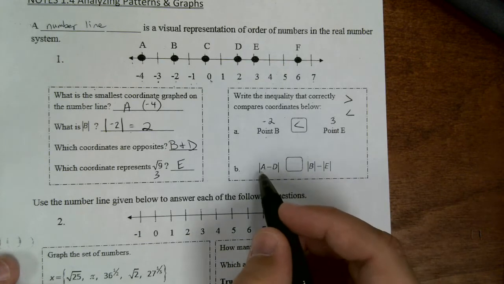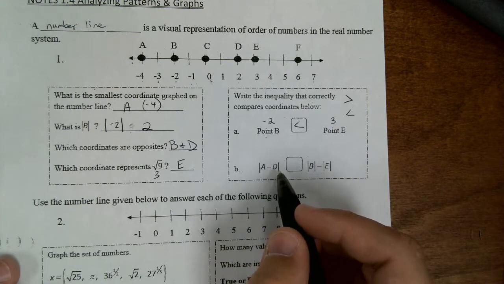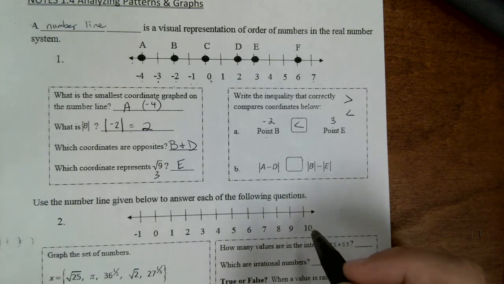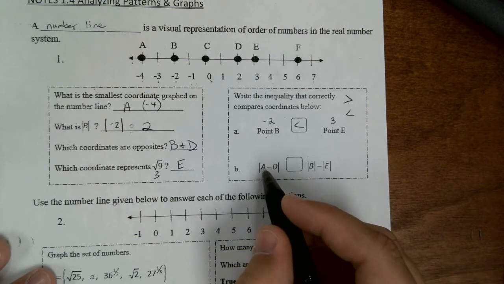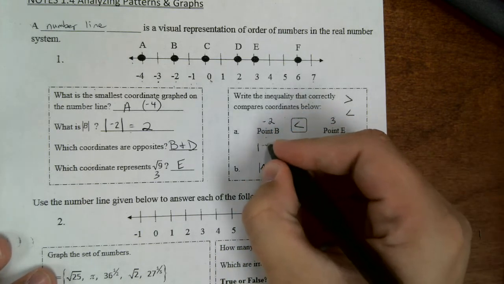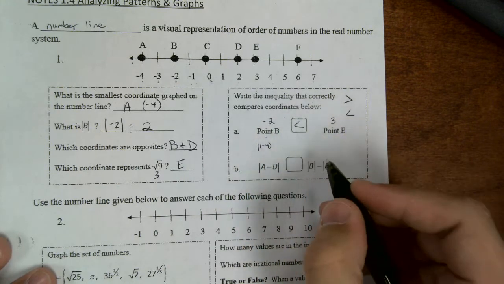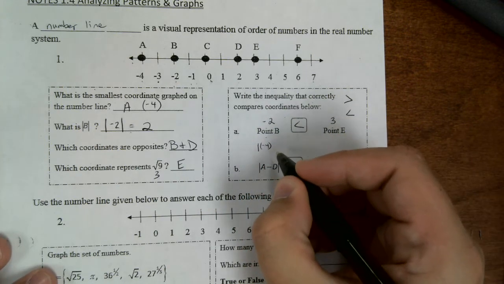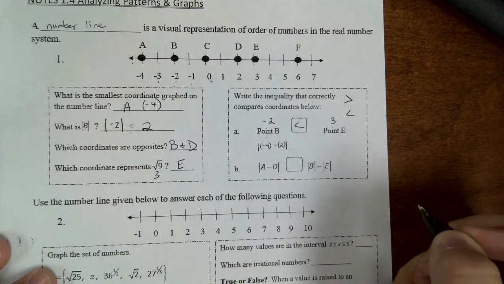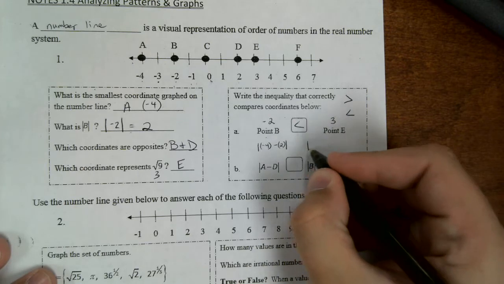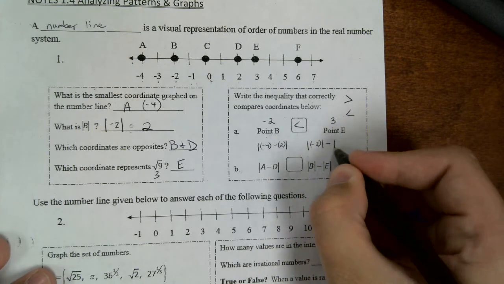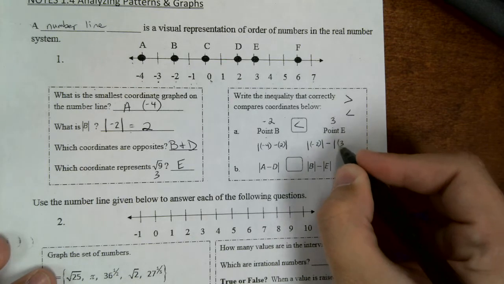Okay, so now this time we're going to do the same thing, but we're going to have a little bit more work involved because we need to plug in these values and also keep the absolute value in mind. Okay, so anytime I plug numbers in, we always need to put them in parentheses first just to be careful. So the absolute value of -4, that's A, minus B, which is 2. And then over here, the absolute value of B, which is -2, minus the absolute value of E, which is 3.